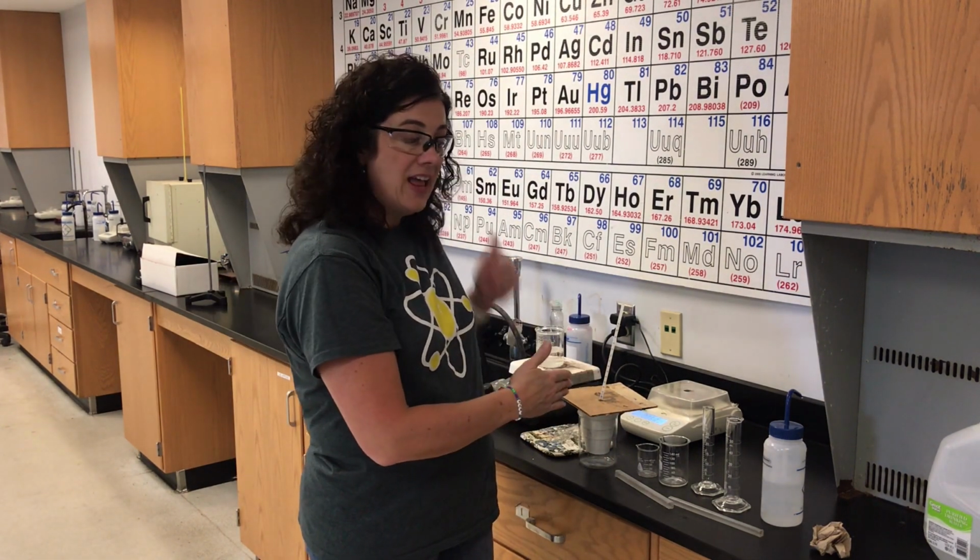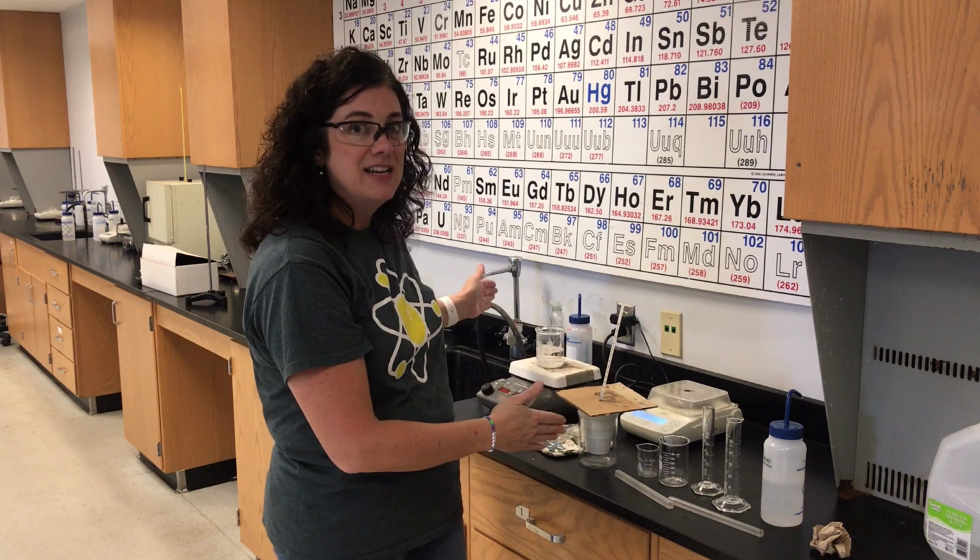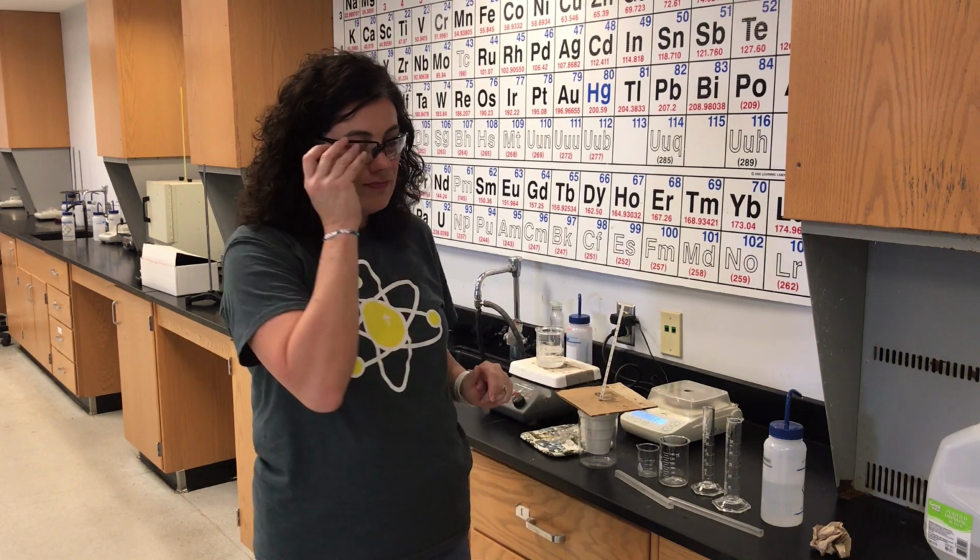Be careful when you're measuring your change in temperature. Change in temperature is always the final temperature minus the initial temperature. Both the metal and the water have the same final temperature, but they do not have the same initial temperature.